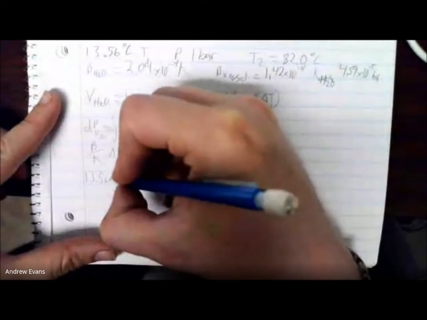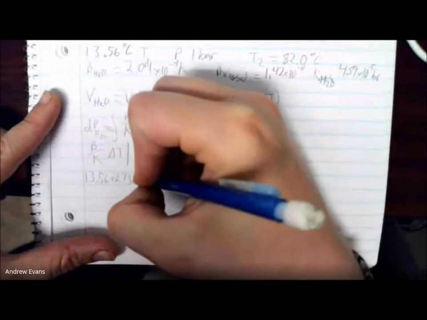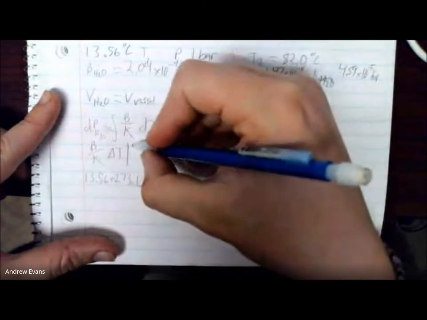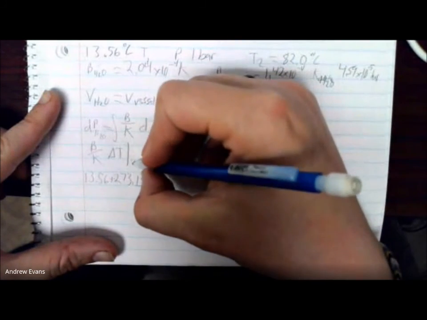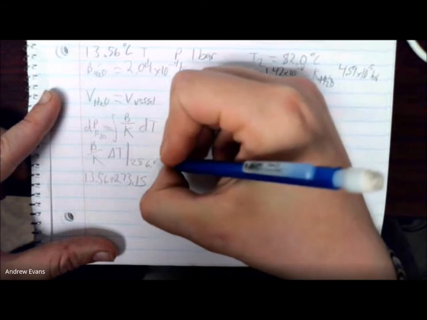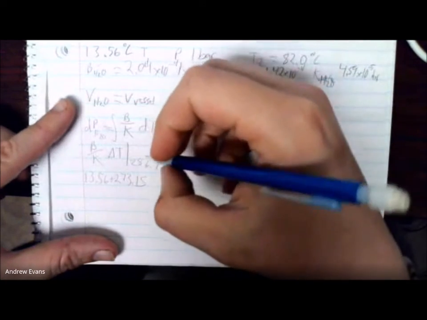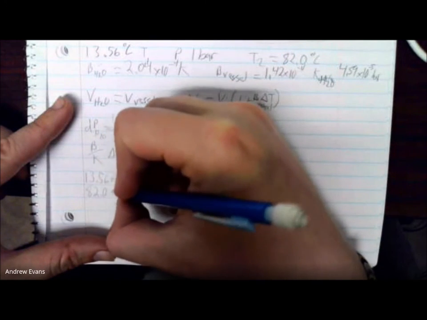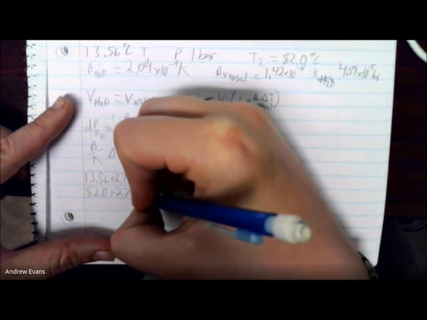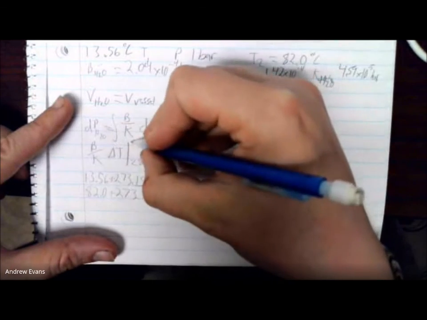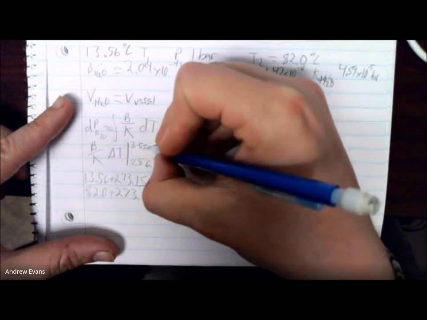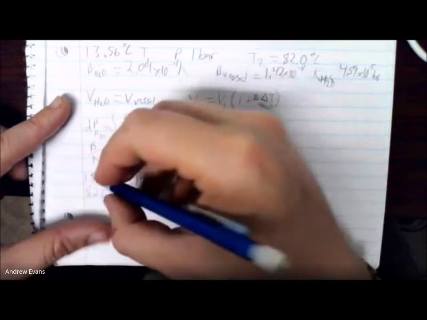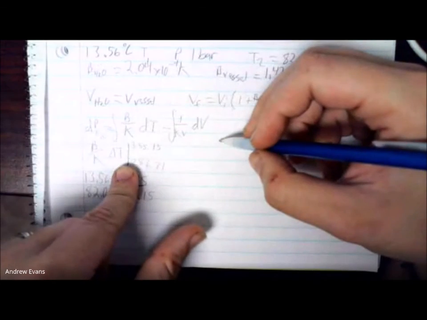So 13.56 plus 273.15 becomes 286.71. And our other temperature, 82.0 degrees, we add 273.15, which becomes 355.15. So we're just integrating straightforward.